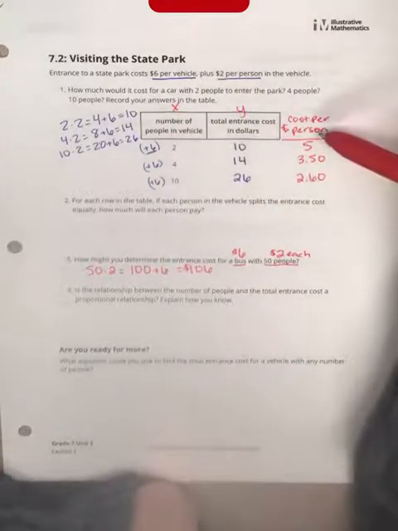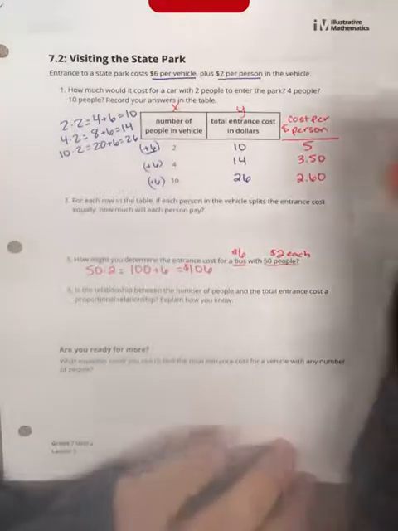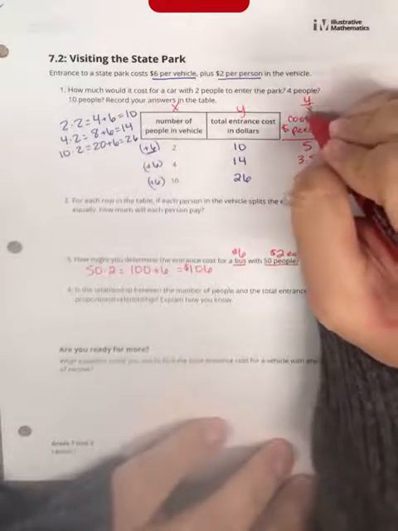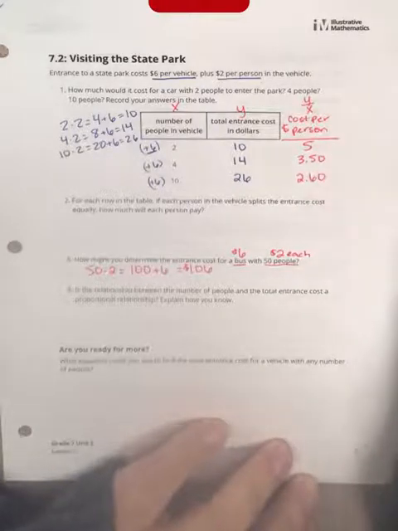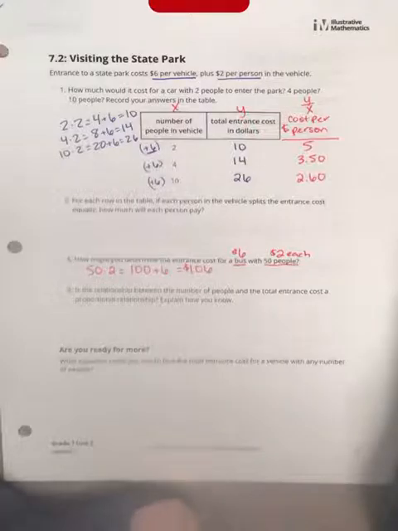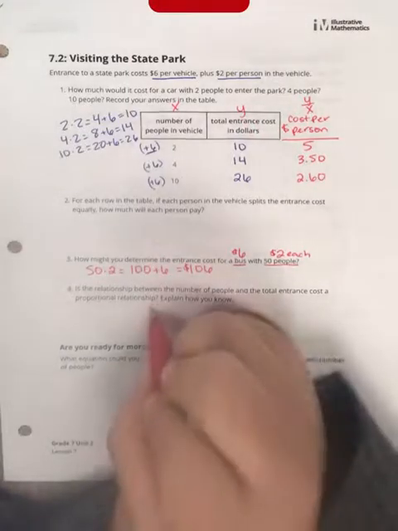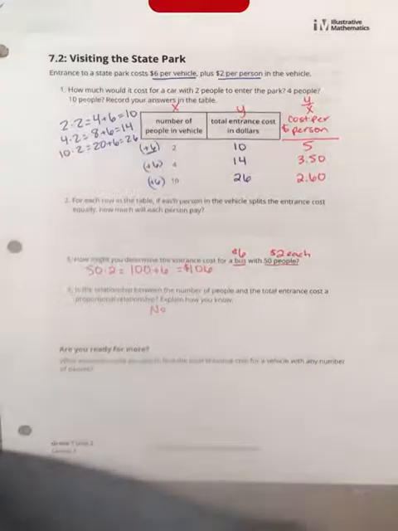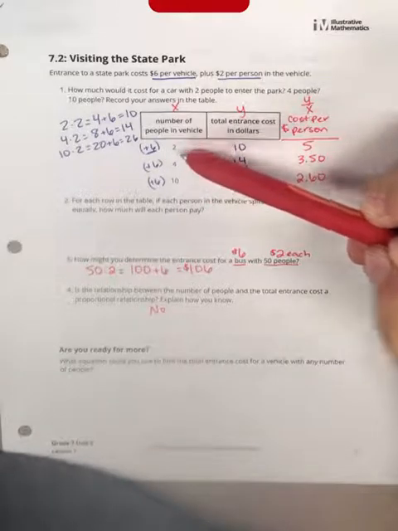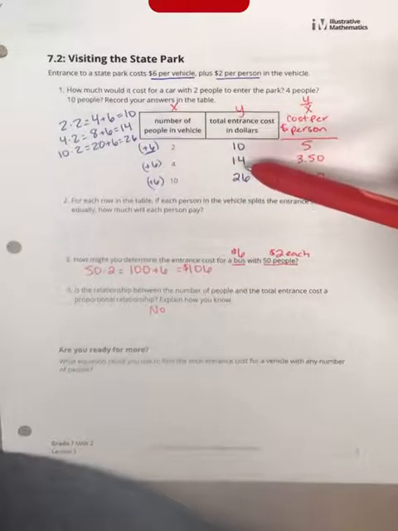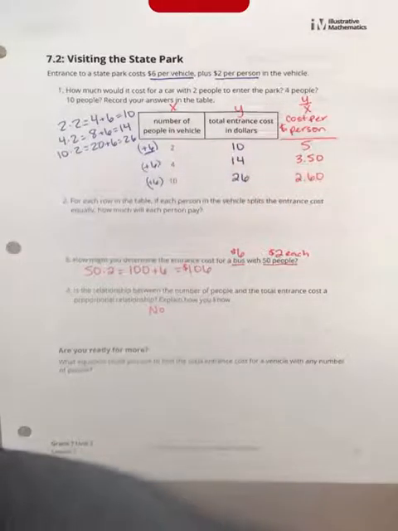Well, we've done that already here when we determined the cost per person. This is represented by y divided by x. So do we have the same constant of proportionality regardless of the number of people? And our answer is no. So they are not proportional because they do not have the same constant of proportionality and they are not equivalent ratios. So here, if it was a proportional relationship and 2 people cost $10, then it should have cost $20 for 4 people.